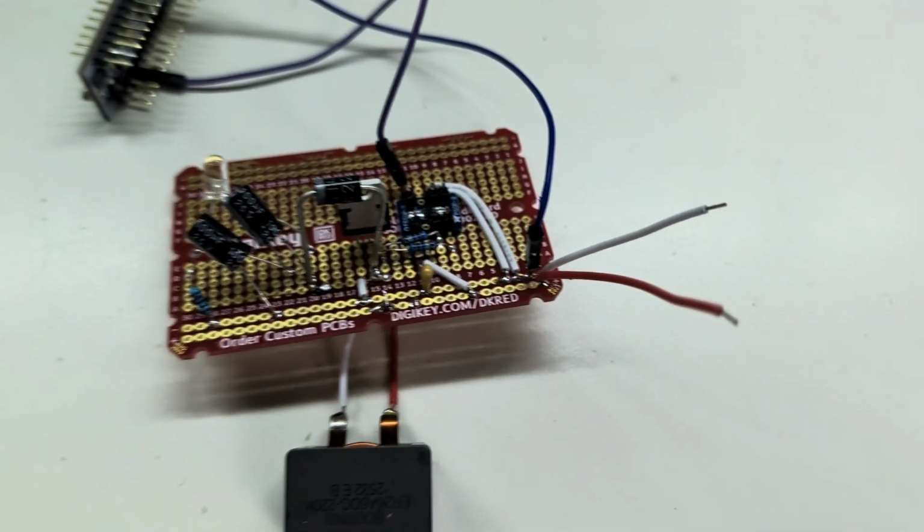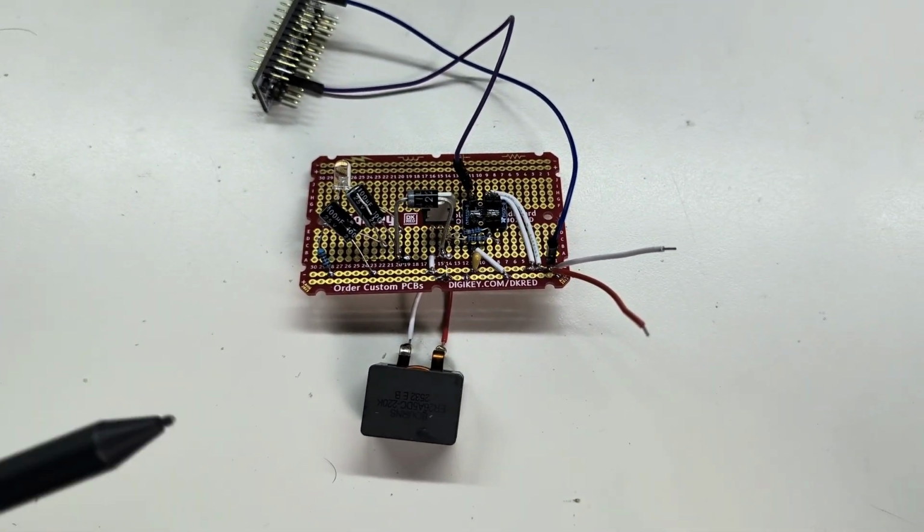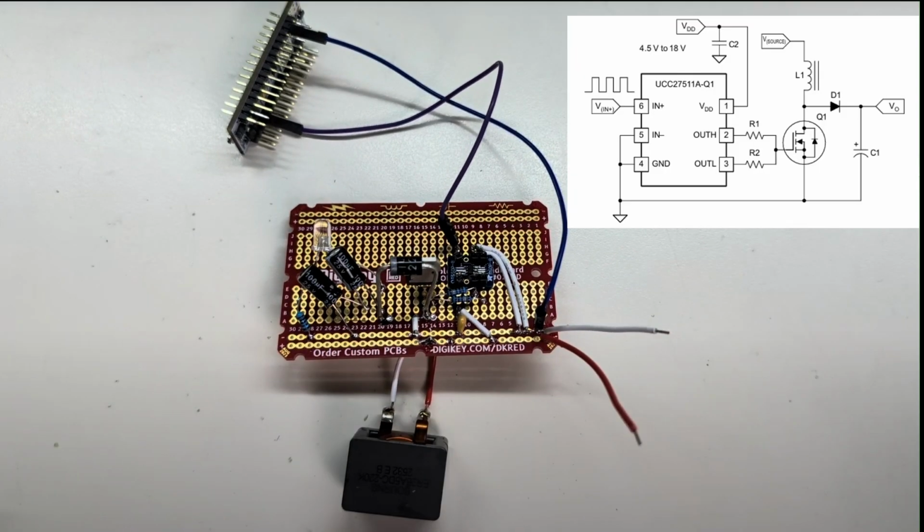So I want to show you the actual boost converter I designed now. So this is it. So that's from one angle. But from the diagram, our gate driver is right here. I had to use an adapter because it's a surface mount device. Coming in from the positive side, V source is here. So we come in down the positive rail, and then we're going to be met with the inductor.